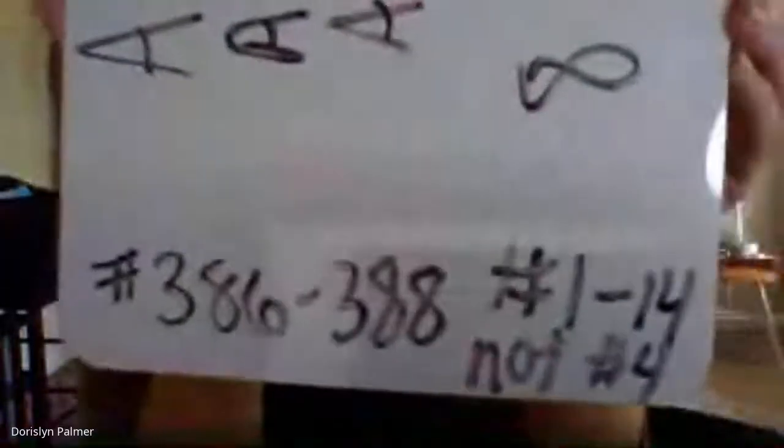Cross off number 4, and I want you to do 1 to 14. So it starts on 386 and goes to 388. Numbers 1 to 14, not number 4. I'll put it on Parent Square also.